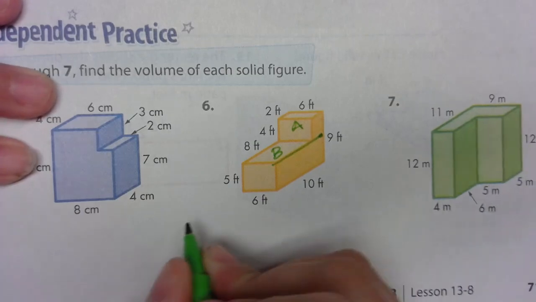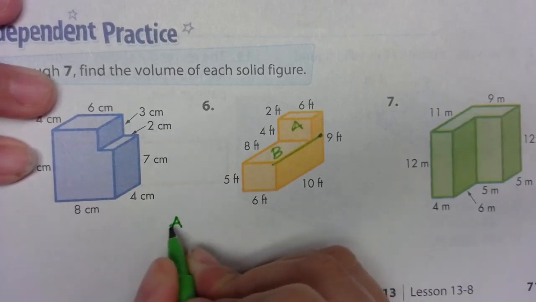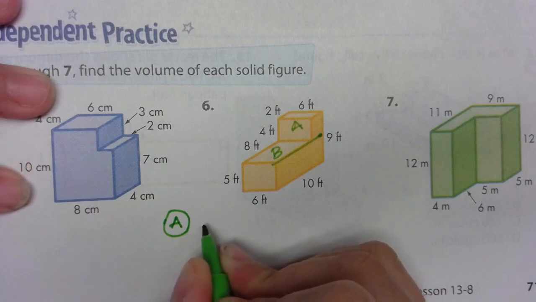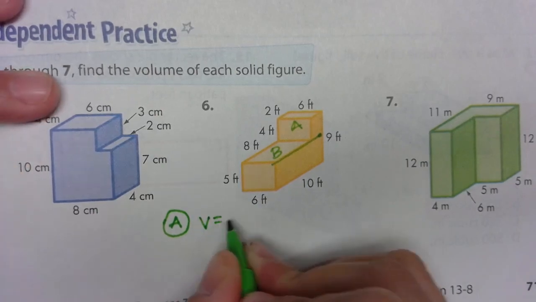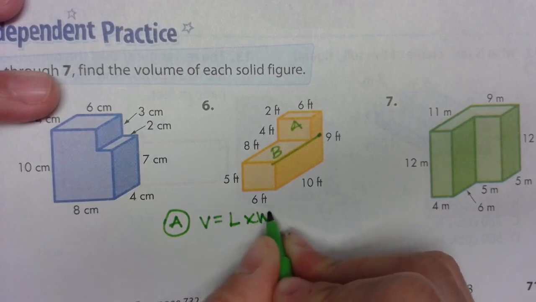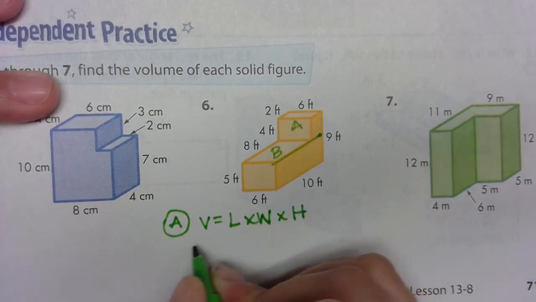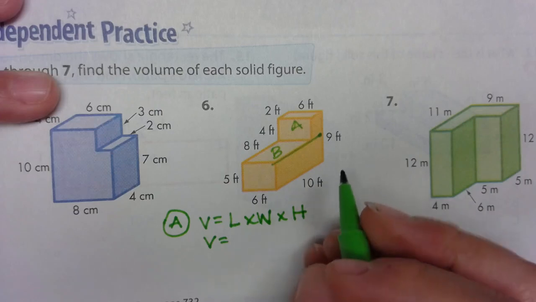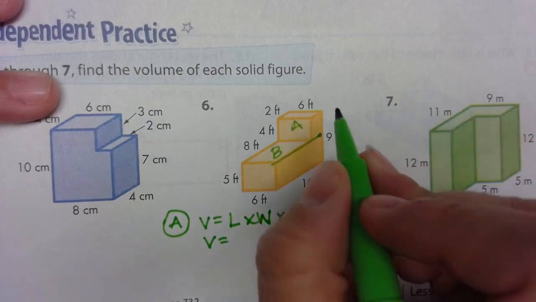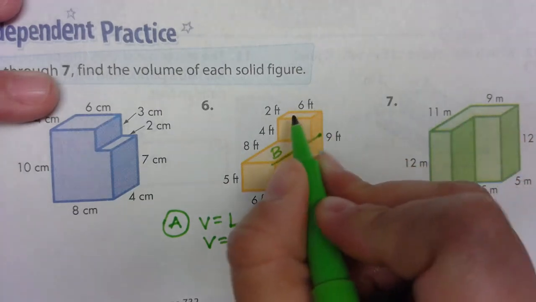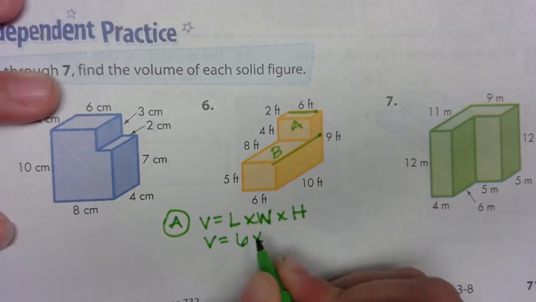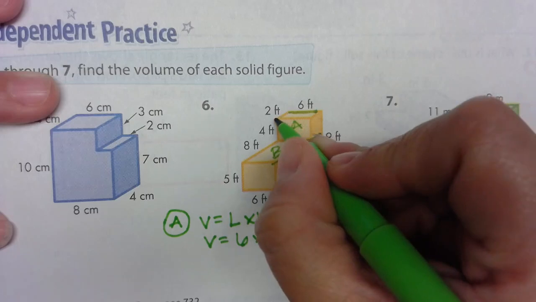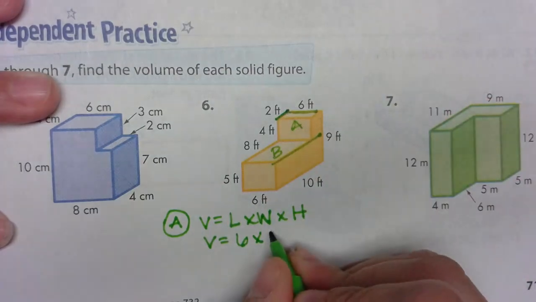So I'm going to start with shape A. For shape A, I'm still going to follow my rectangular prism formula. So volume equals length times width times height. Now to replace the letters. My length for shape A, I'm going to say that it is 6 feet. And then my width, I'm going to say is the 2 feet right there.